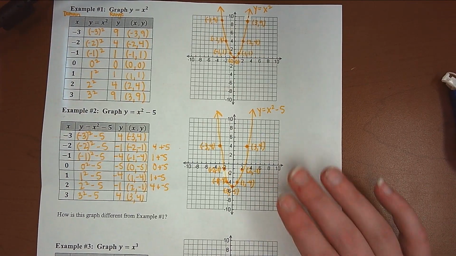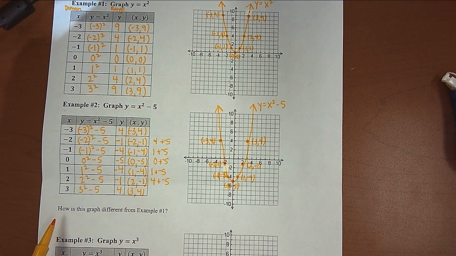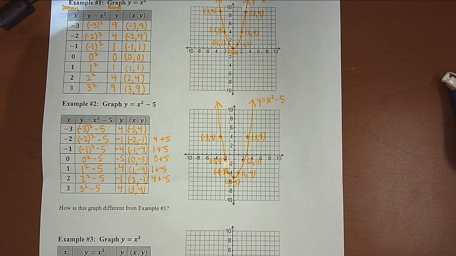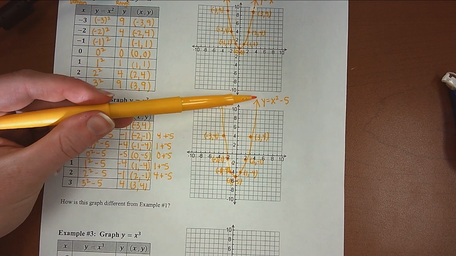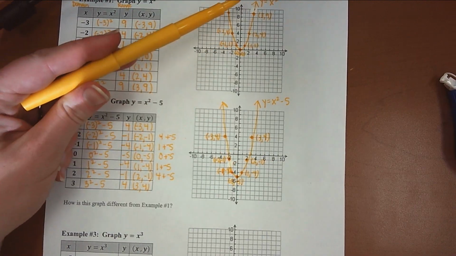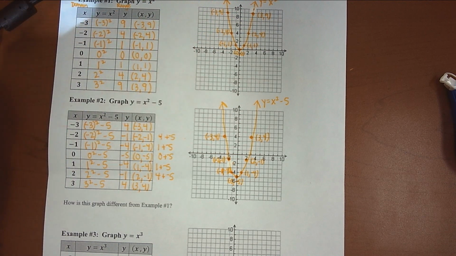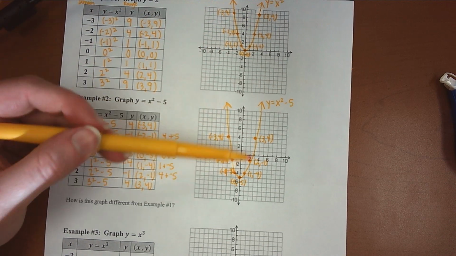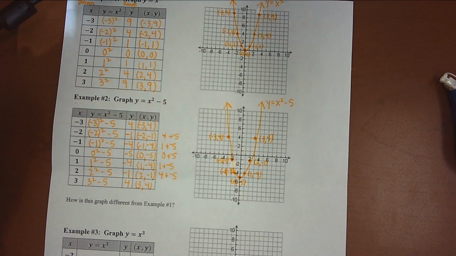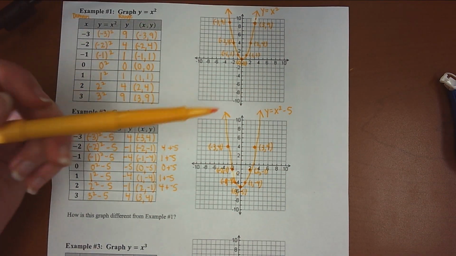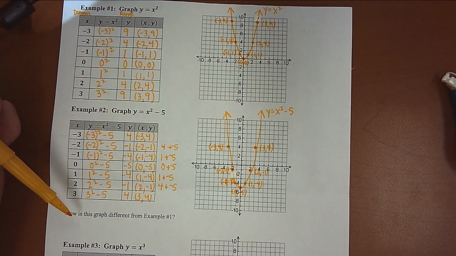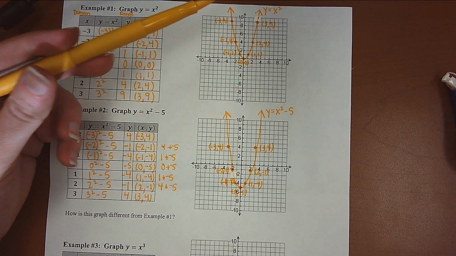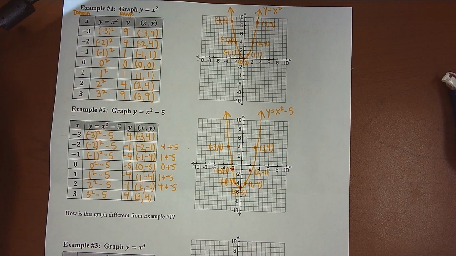And then the last thing that we're going to do for this example is explain how is this different from example number 1. So I want you to write your own sentence for the difference between this example and this example. Their shape looks the same. They both have this U shape, which again we call a parabola. A parabola is a result of an x being squared typically. So when we have x squared, we have a parabola shape when we graph it. It's a nonlinear function. But what I want to know is how is it different? So yes, it has the same shape, but how is it different?